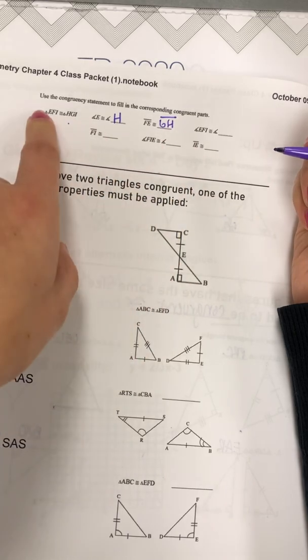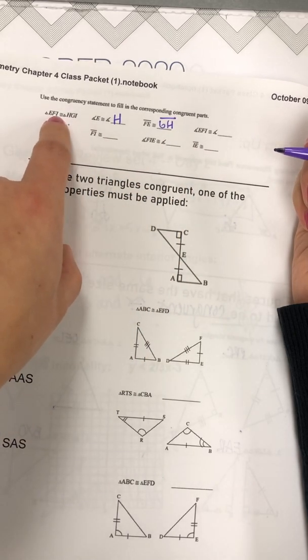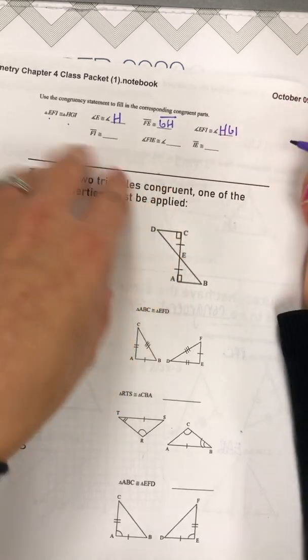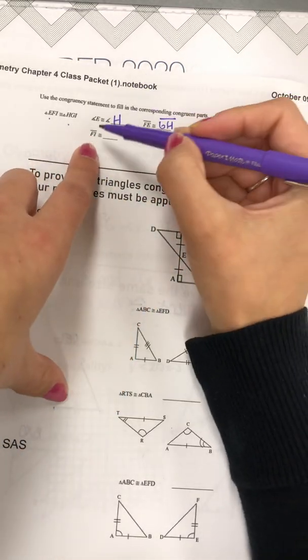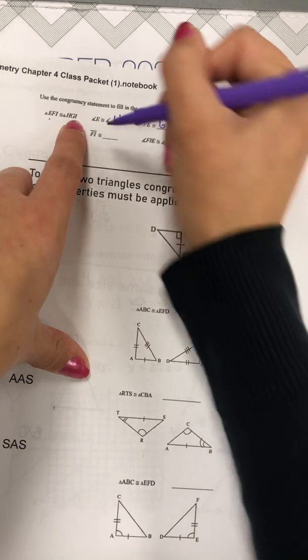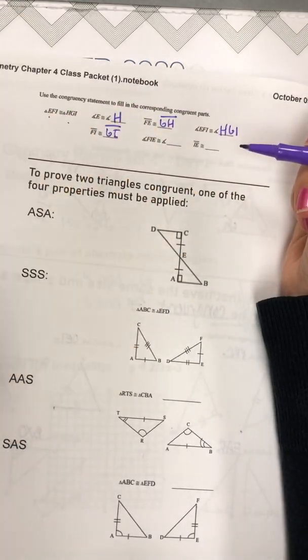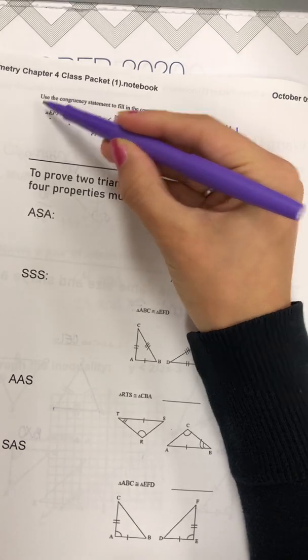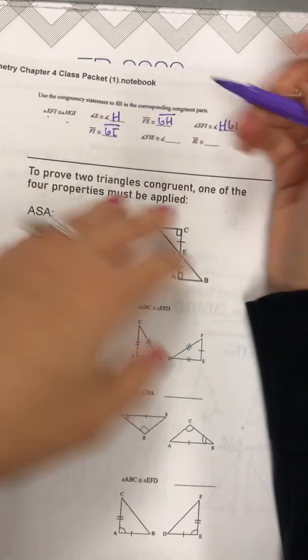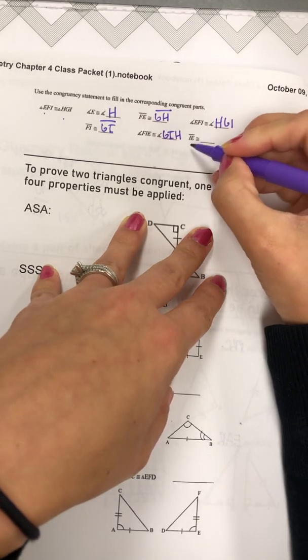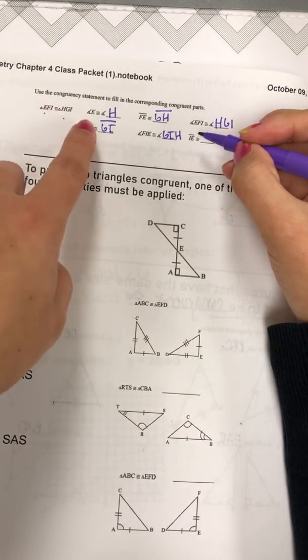Angle EFI would be congruent to angle HGI. Side FI would be congruent to GI. And angle FIE would be congruent to GIH, because again, you have to go in the same order. And the last one, side IE, would be congruent to IH.